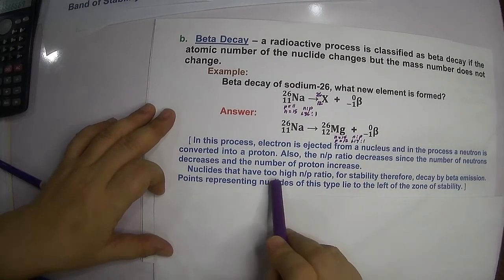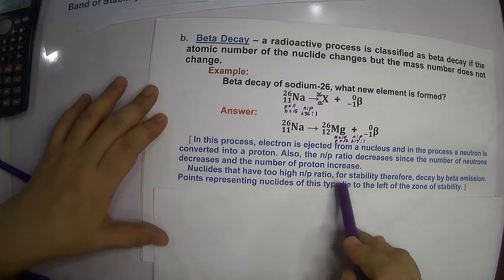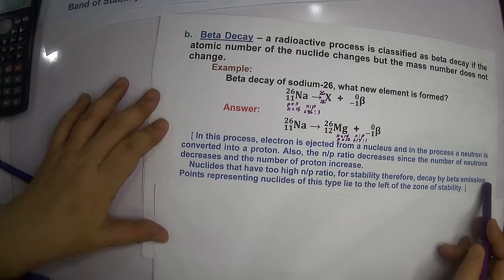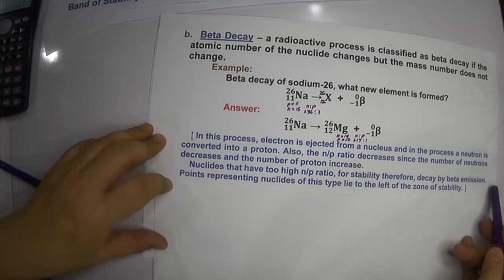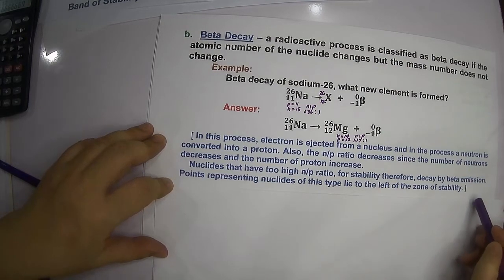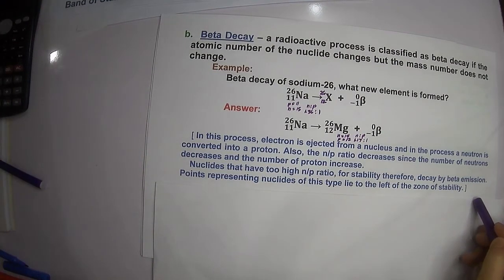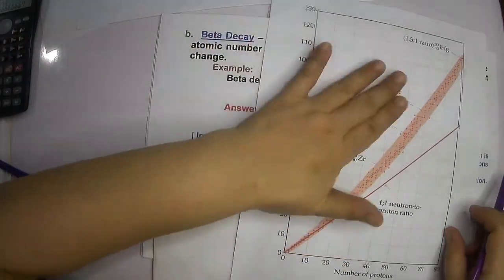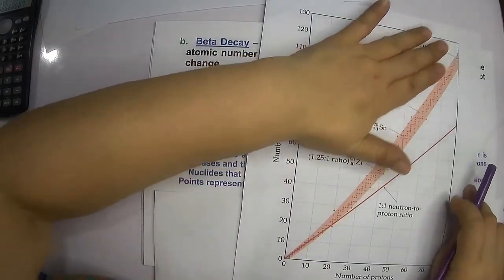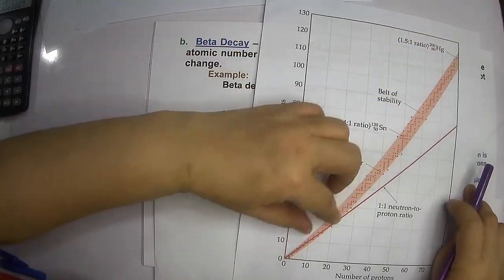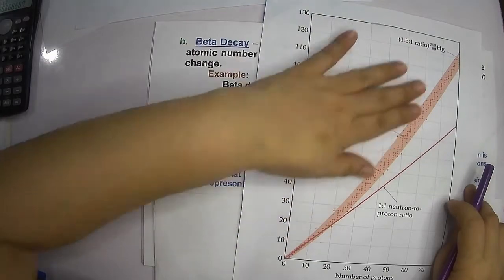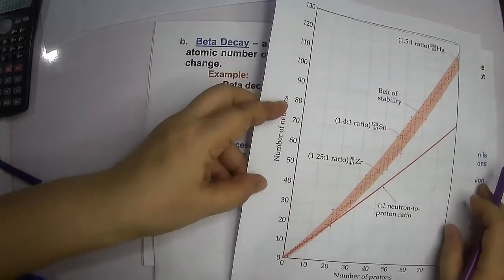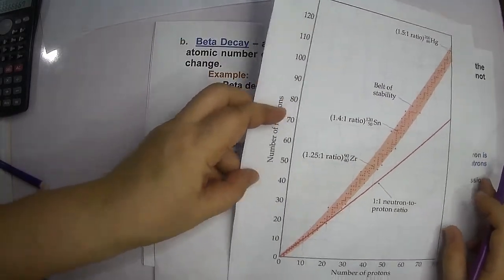Nuclides that have too high a neutron-proton ratio have poor stability and therefore decay by beta emission. The points representing nuclei of this type lie above the belt of stability, or to the left of the zone of stability here. So nuclei that lie above the belt of stability tend to emit beta particles, as we have discussed in the previous episode.